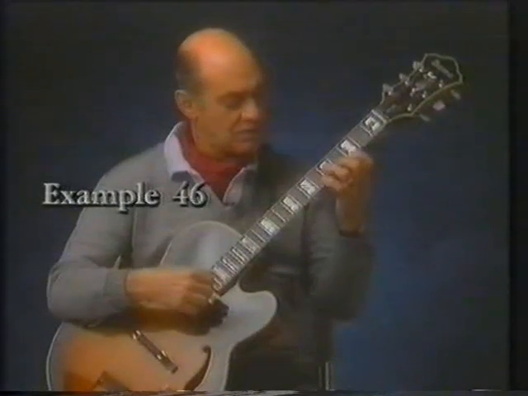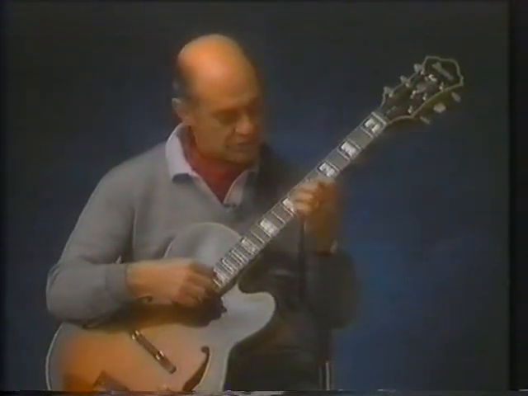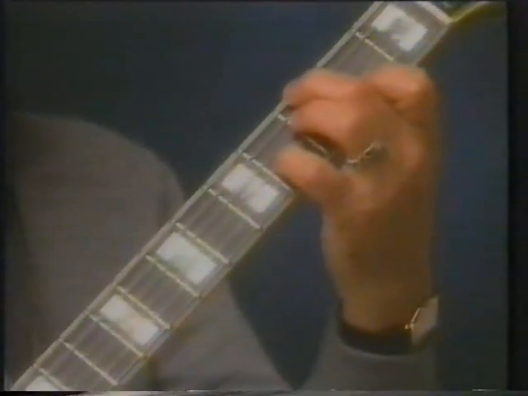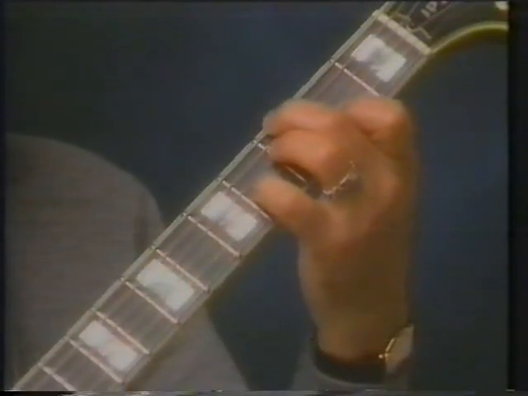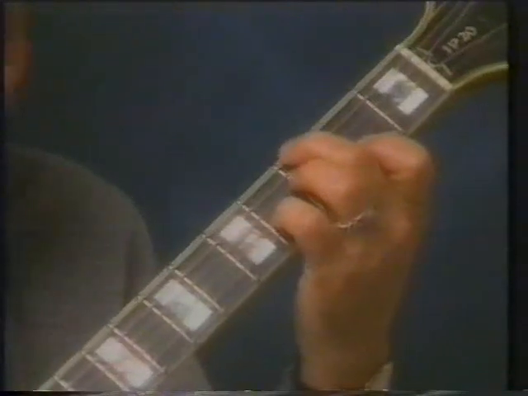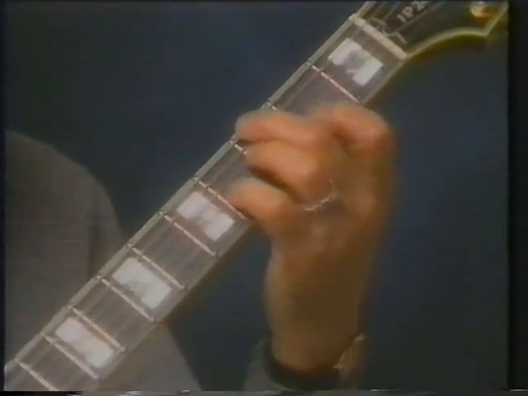Diminish. In this case, D flat is the flat 5 of G7.